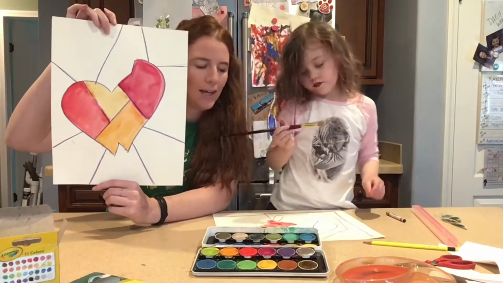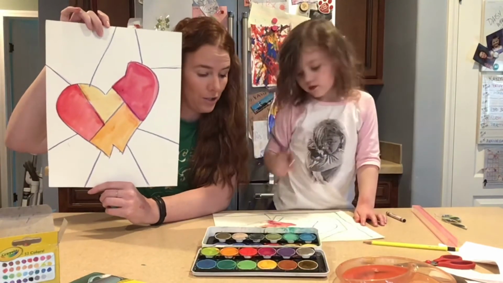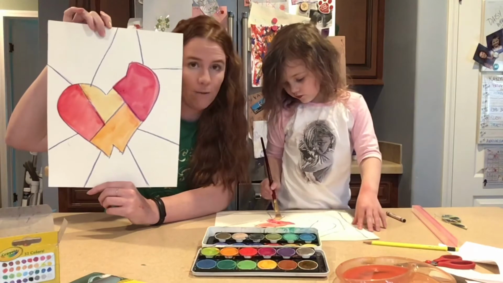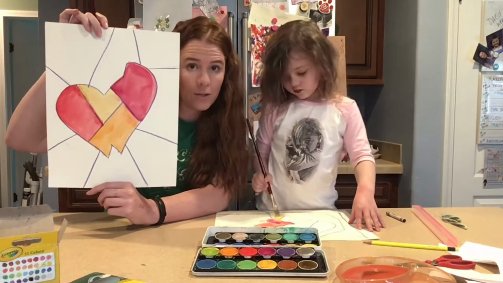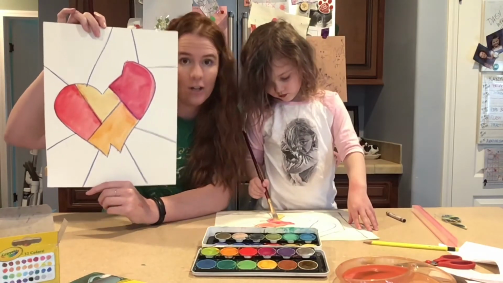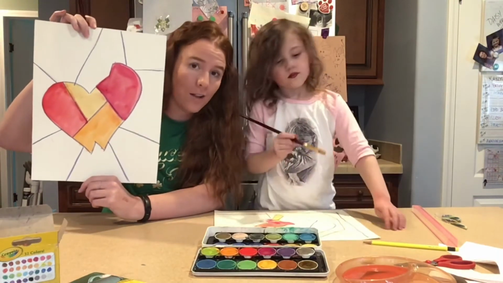Using warm colors. Kaylin's doing an excellent job following instructions. She has orange and pink and red in her heart, and she's using yellow now. So she is going to repeat those colors to fill in all of the shapes in her heart. Now I'm going to start my cool colors for my background.